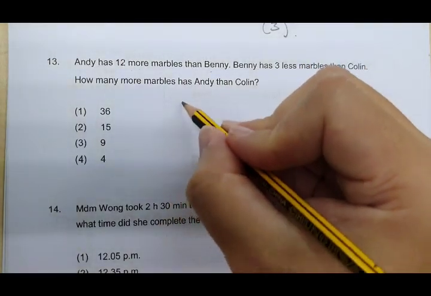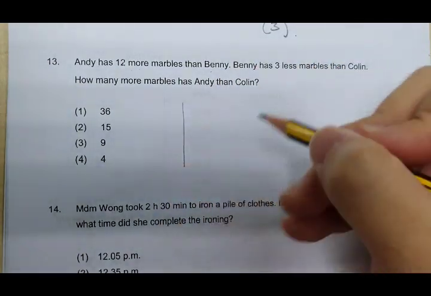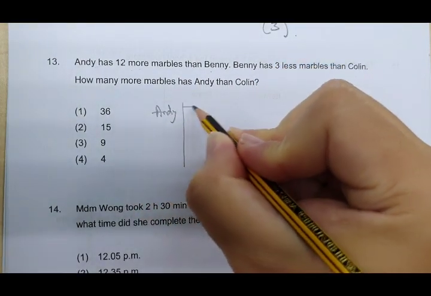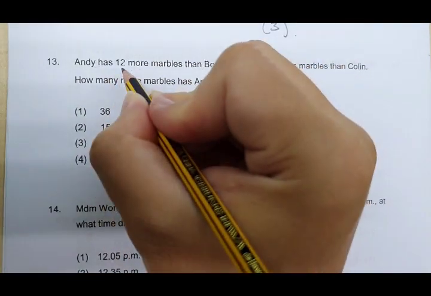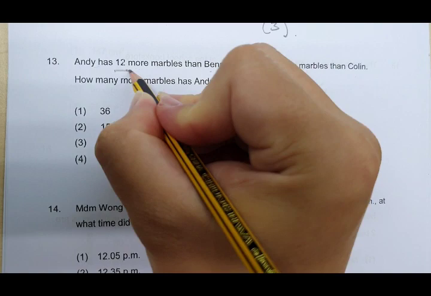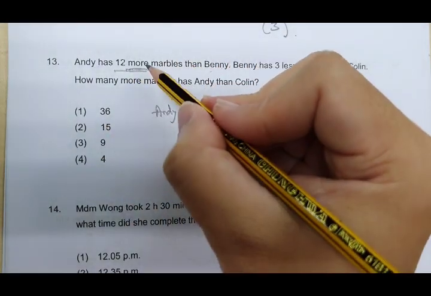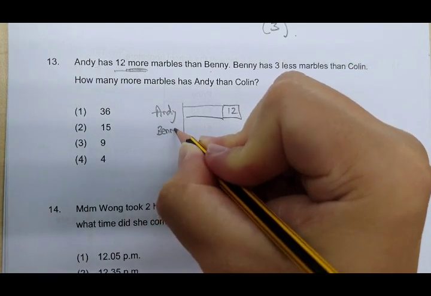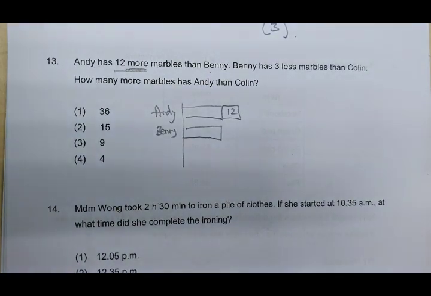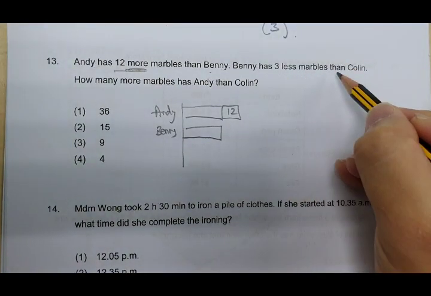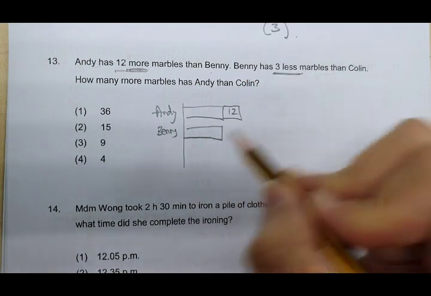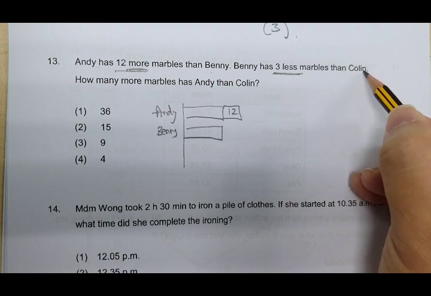So let us draw a simple bar graph, to get a clearer understanding. Andy here has 12 more. Let us underline not only 12, we also like to underline the word more. 12 more than Benny. Okay, Benny has 3 less marbles than Colin. Let's understand this line first. We have introduced another new character here called Colin. And Benny has 3 less than him.